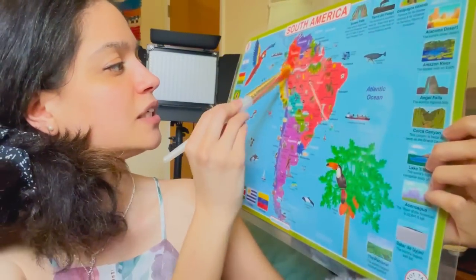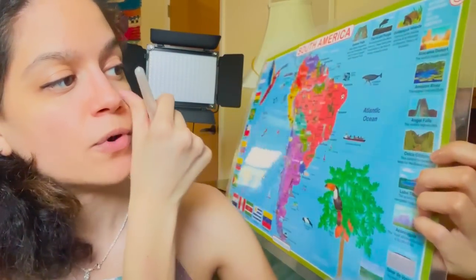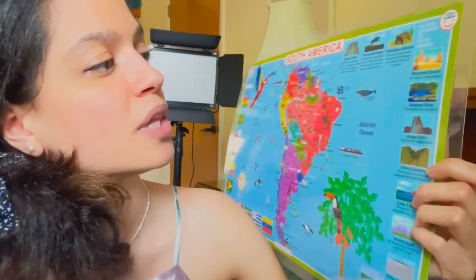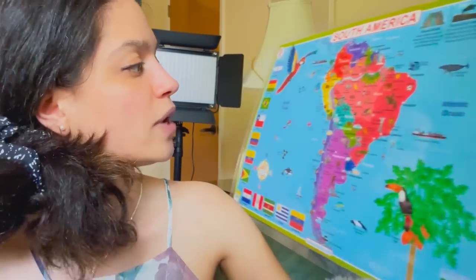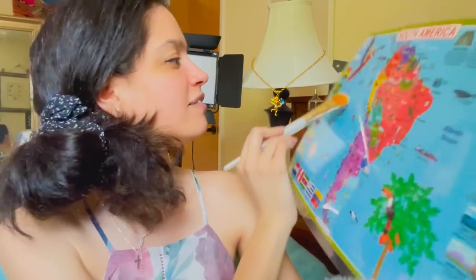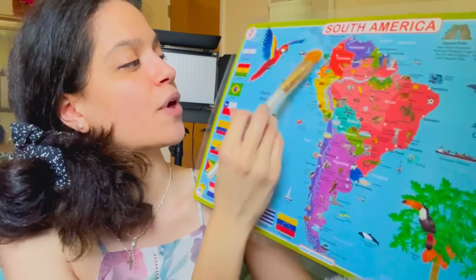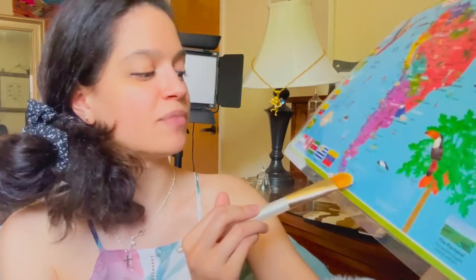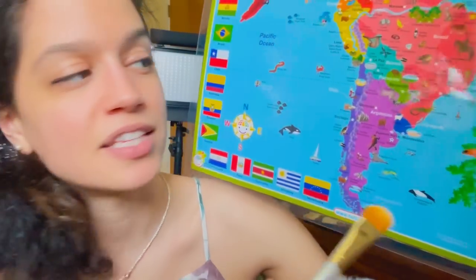Amazon River, obviously, right there. The largest river on Earth, going through Brazil into Peru. Atacama Desert, the world's driest desert, which is in Chile. That's why it's called Chile, because it's hot. Galapagos Islands, obviously, right there, off the shore of Ecuador. Tierra del Fuego. Oh, it's right there, in Argentina, right here at the tip.